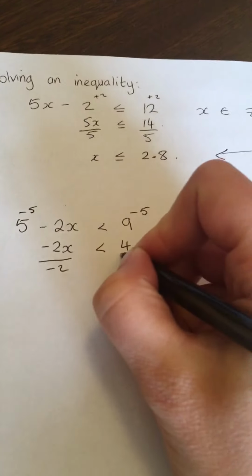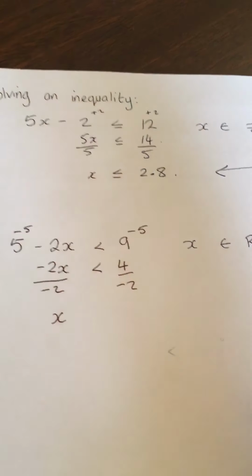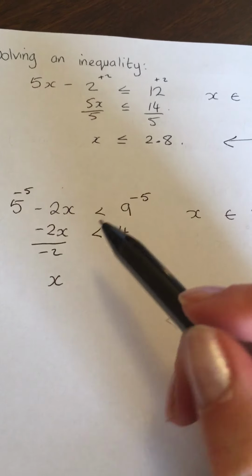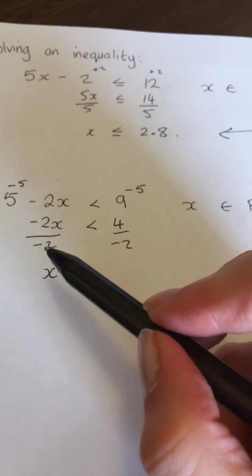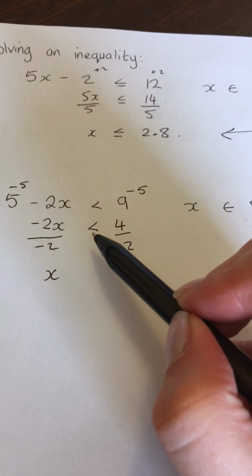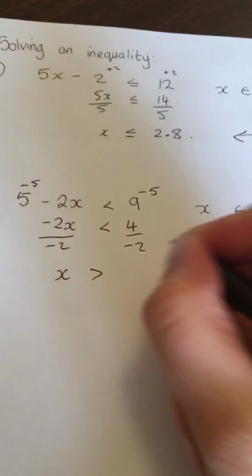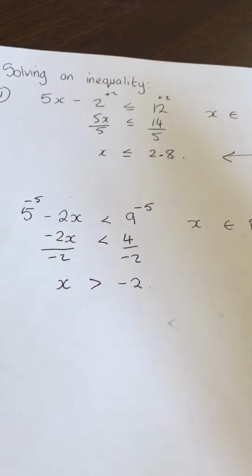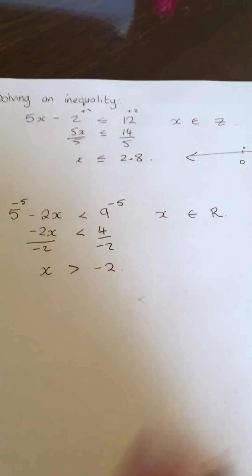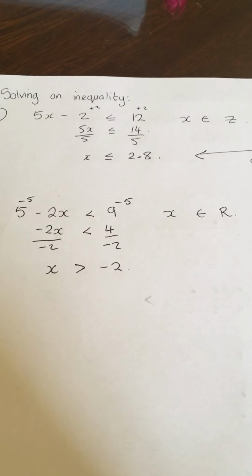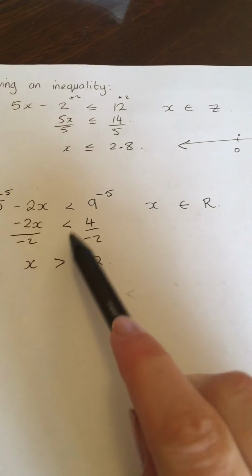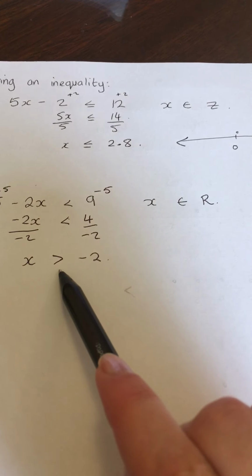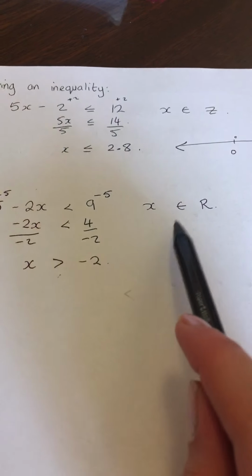Divide by -2. Okay, and this is the thing now to remember with these ones. If you divide across by a negative, the direction of the inequality changes. Okay, so that's important. So I think that's probably the most likely thing that you'll have forgotten about inequalities, is that when you divide by a negative, the direction will change. Okay, and then we're ready to plot that.